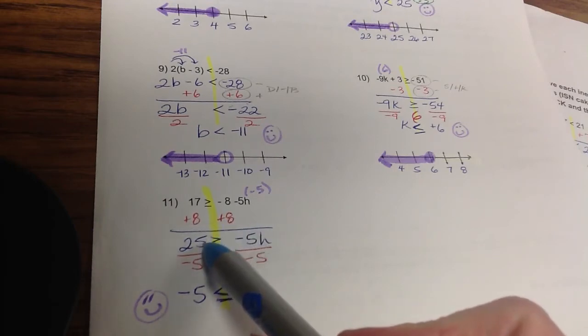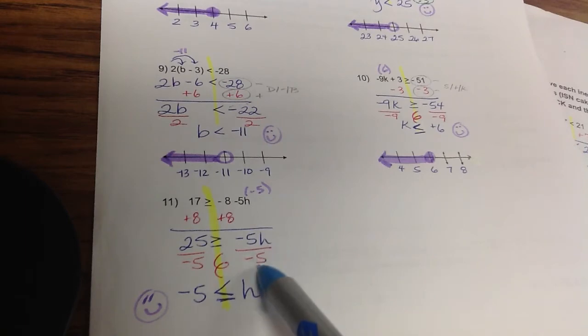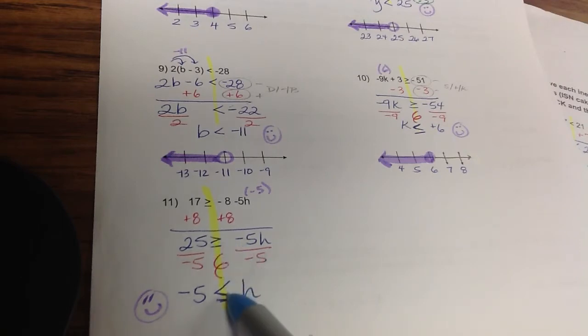17 plus 8 is 25. We're going to bring down the -5h. Now we're going to divide by a -5 on both sides. Again, this is multiplying and dividing by a negative number on both sides. The inequality sign switches. It's what we call the twist. You can see it and read more about it on your ISN, page 56.